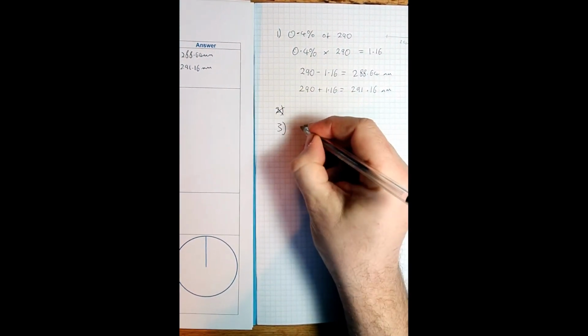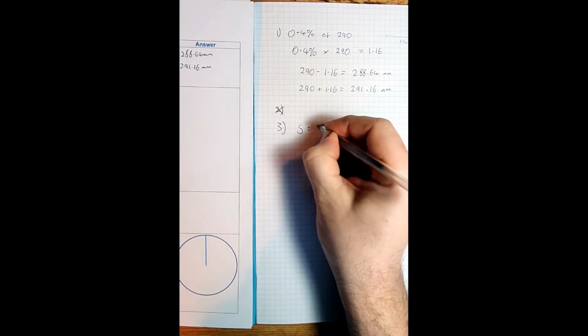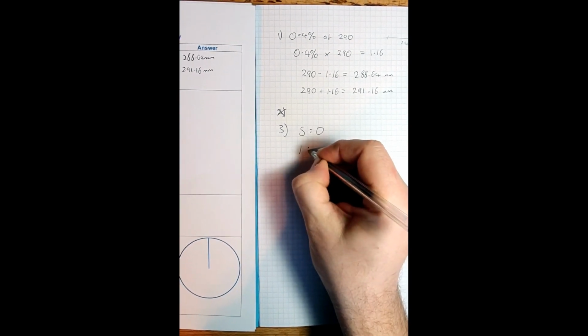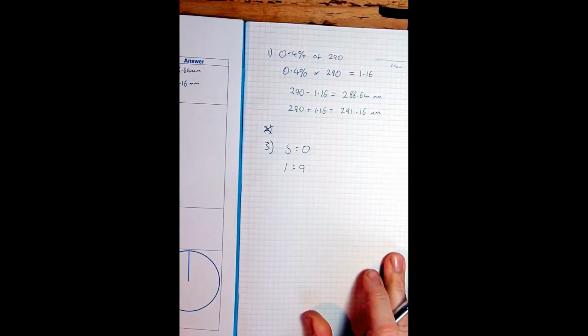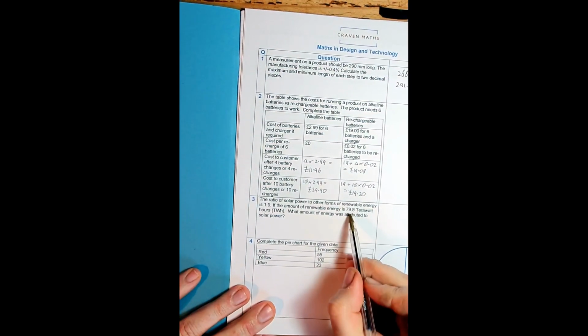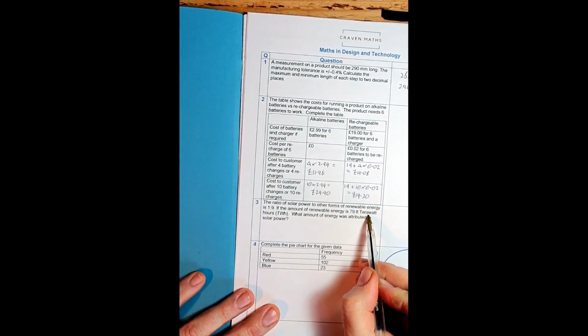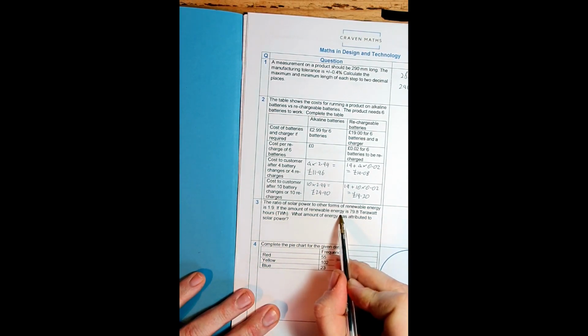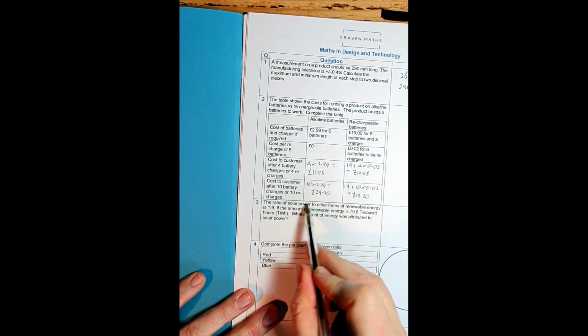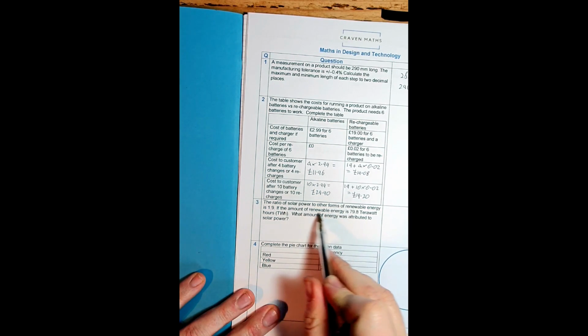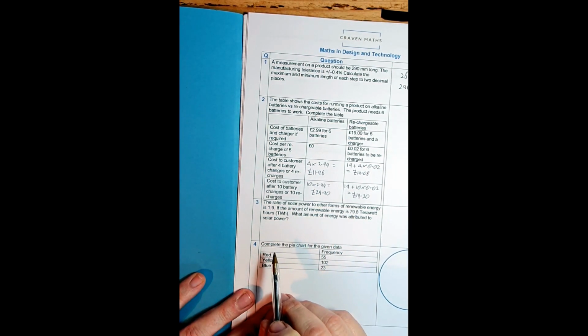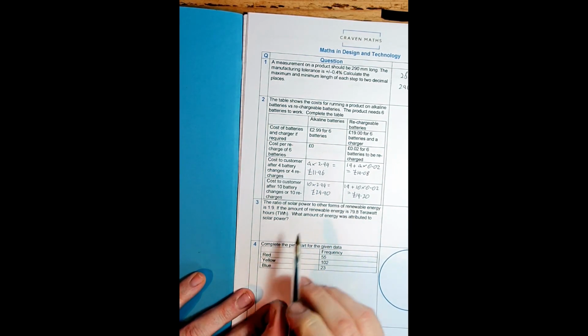Question 3, solar to other is 1 to 9. The amount of renewable energy is 79.8 terawatts. So that's the total amount of renewable energy, because it says solar to other. So I'm guessing that the total amount is 79.8, because it doesn't say the other.